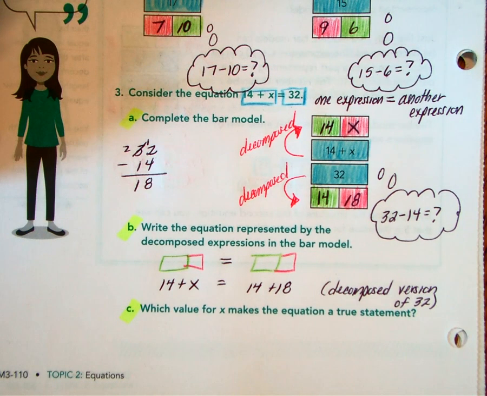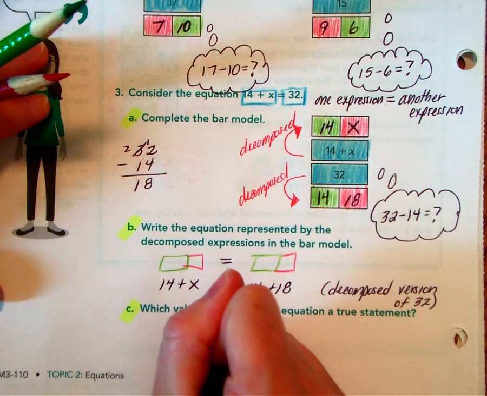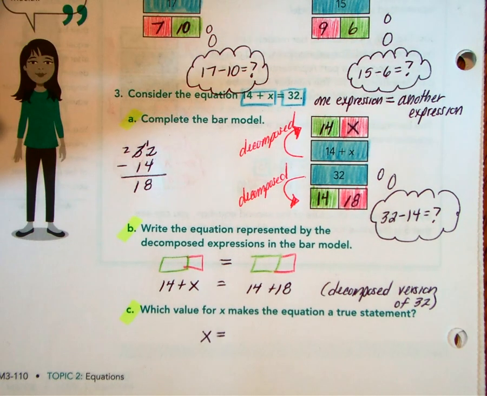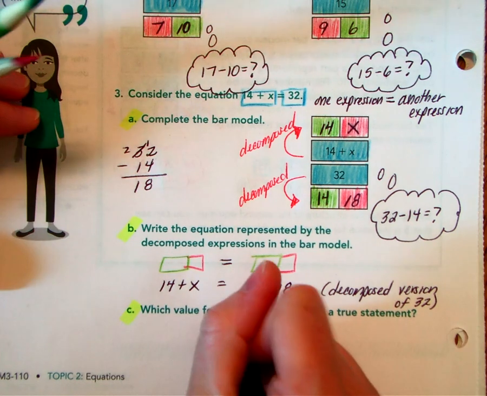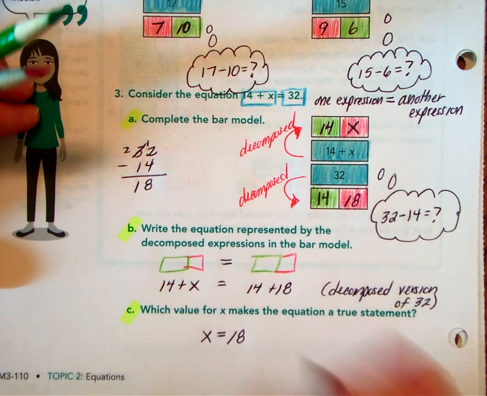Which value for x makes the equation a true statement? X had to be equal to how much? It had to be equal to 18.